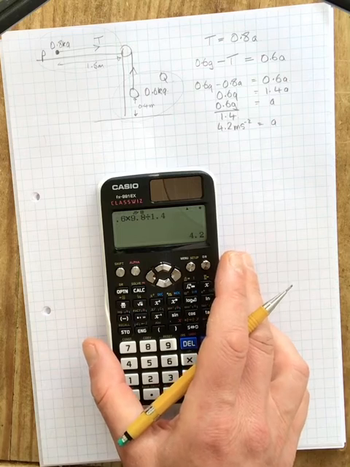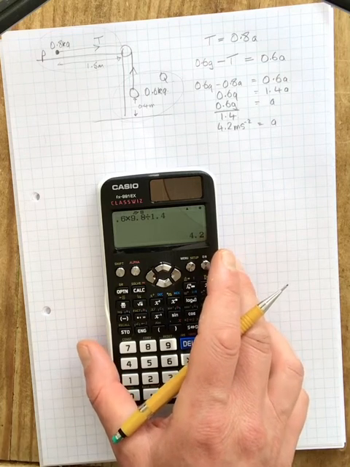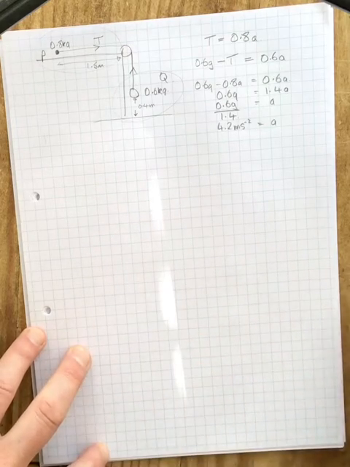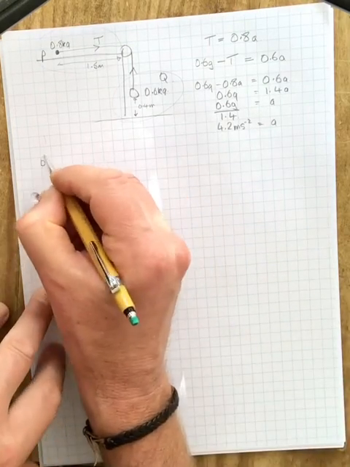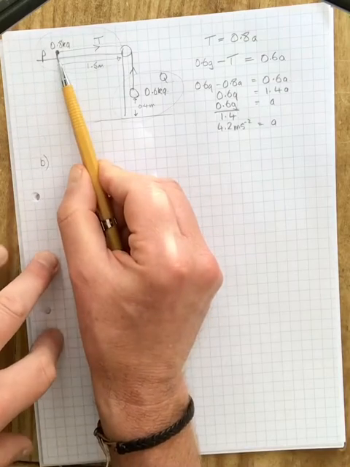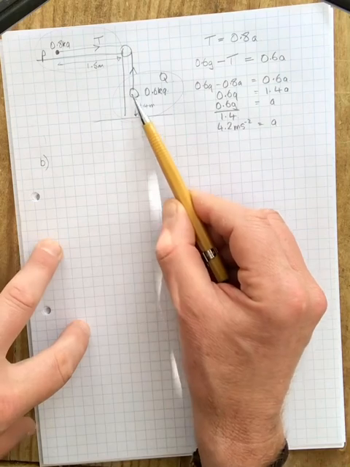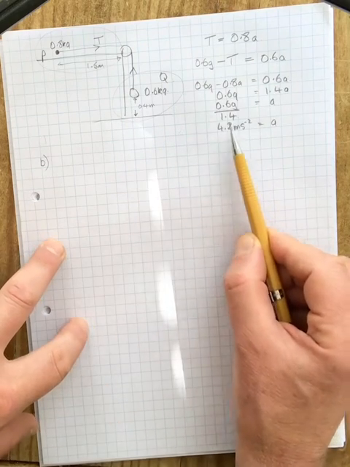So that's part A. Now find the time taken by P to hit the pulley from the instant when P is released. Let's think about the motion of P. For 0.4 meters, this is accelerating at 4.2 meters per second squared.